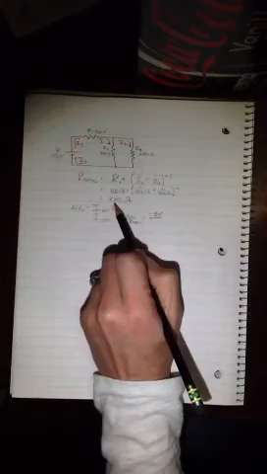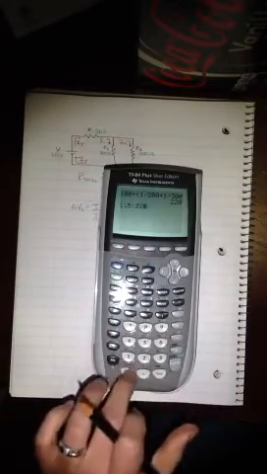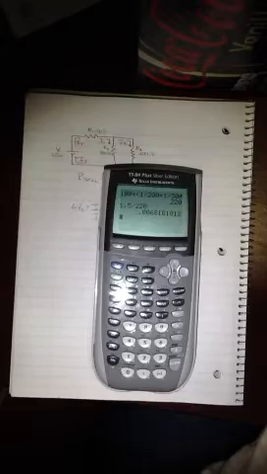This is going to be the total voltage of the circuit divided by the total resistance of the circuit. Total voltage, total resistance. 1.5 over 220. 0.0068.